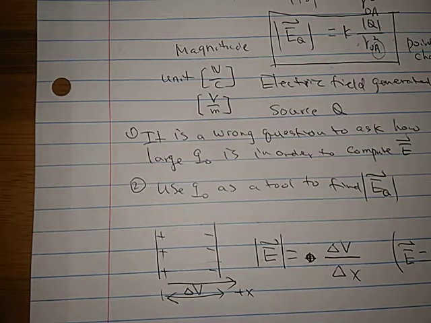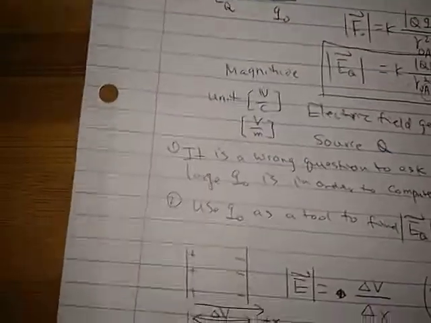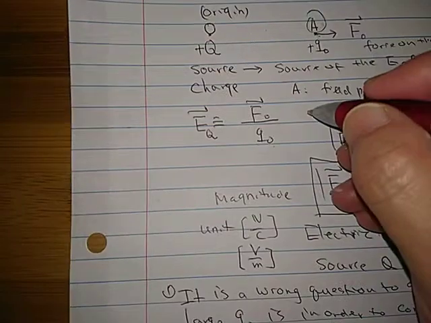And let me emphasize a little bit further. This particular equation, let's call it equation number 1.